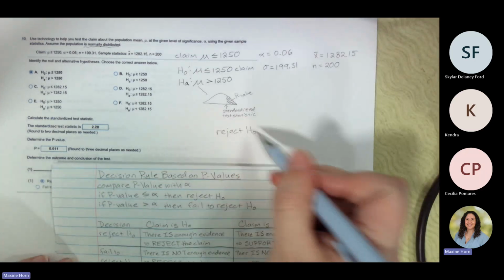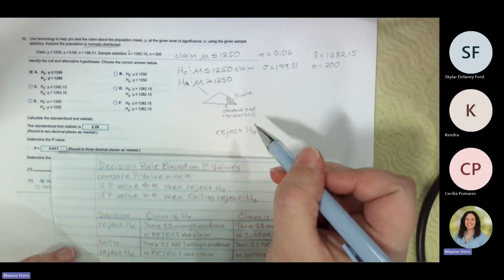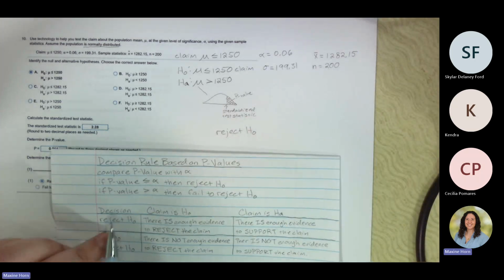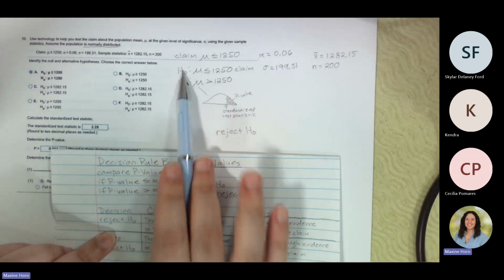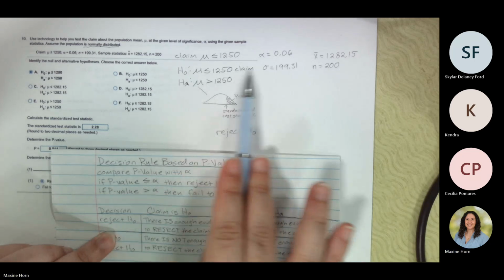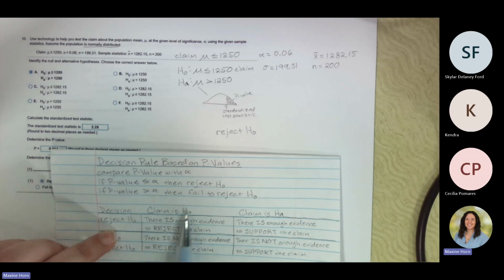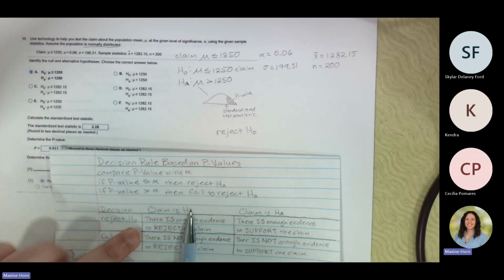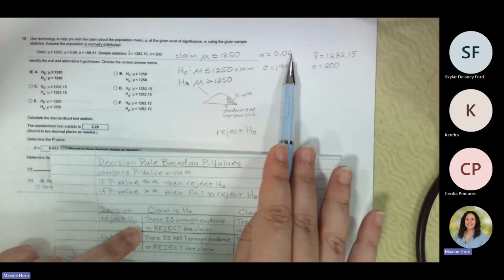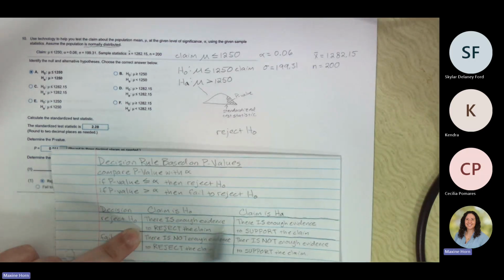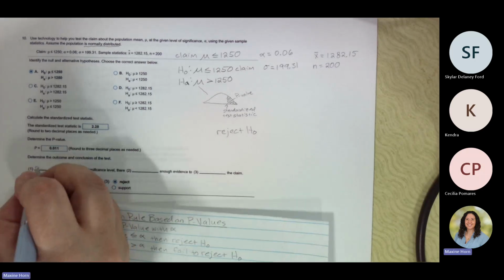So we know we're going to reject the null, so let's talk about how we write that. Was our claim the null or was it the alternative? It was the null. So we're rejecting the null and the claim is the null. So we're going to say that at a 6% level of significance, there is enough evidence to reject the claim.